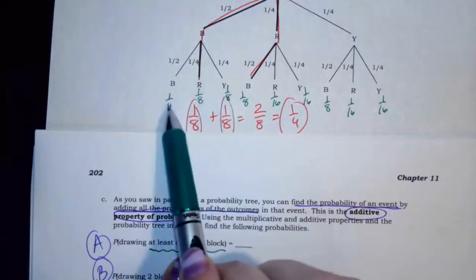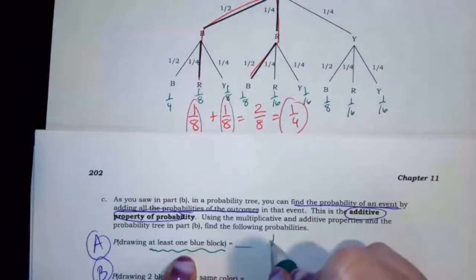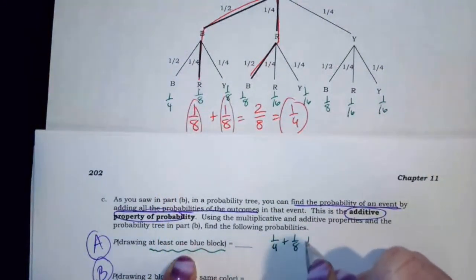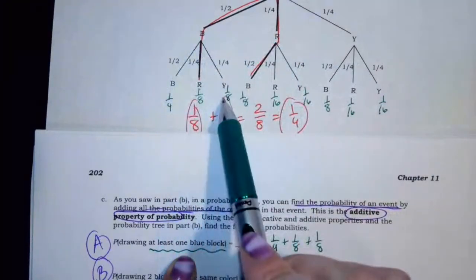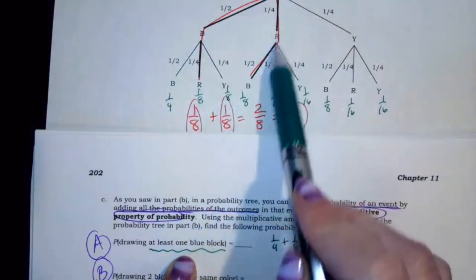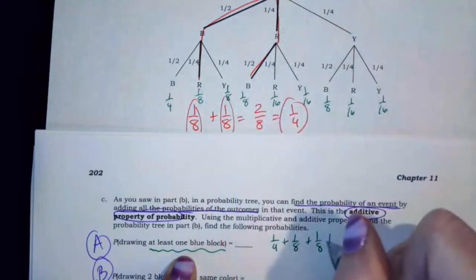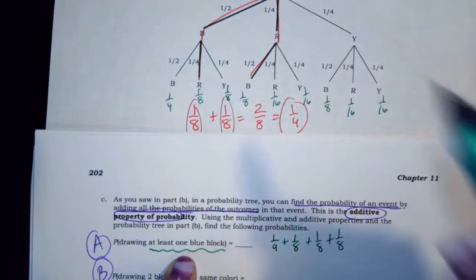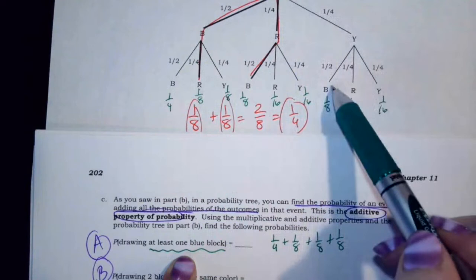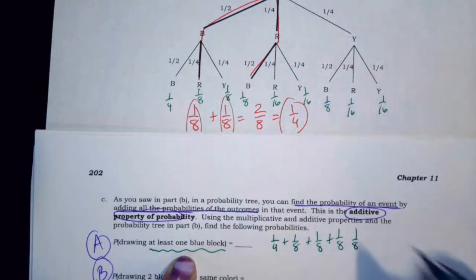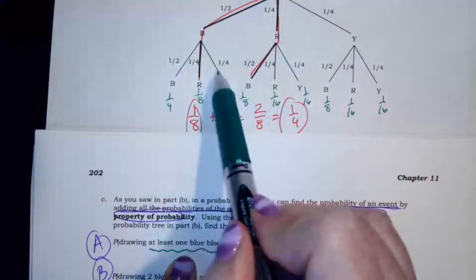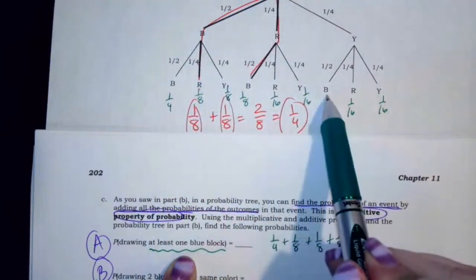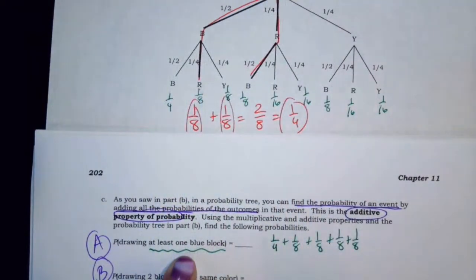So I'm going to use all 3 of these probabilities: 1/4, 1/8, and 1/8. Because that's at least one blue block, all 3 of those. And here's another pathway with a blue block. And then here's another pathway with a blue block. So all 5 of those pathways, 1, 2, 3, 4, 5, include at least one blue block.